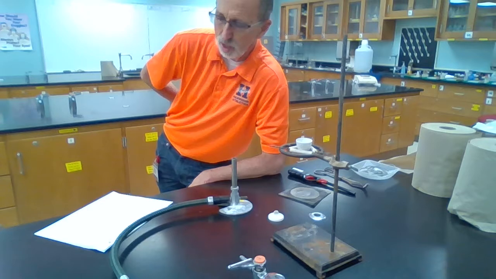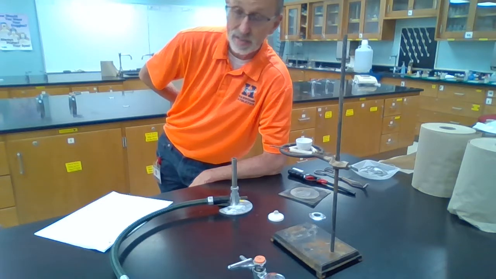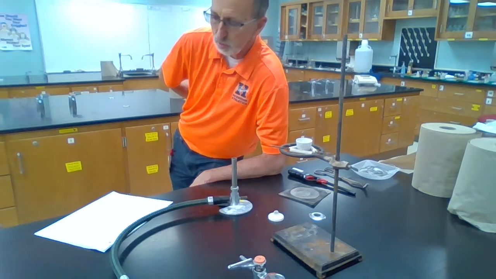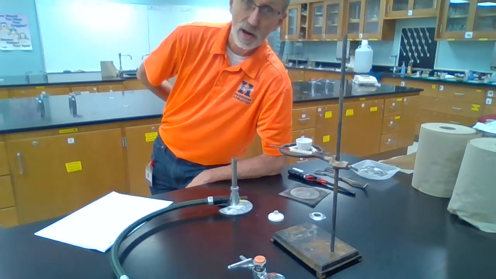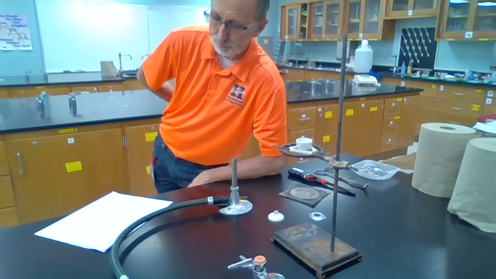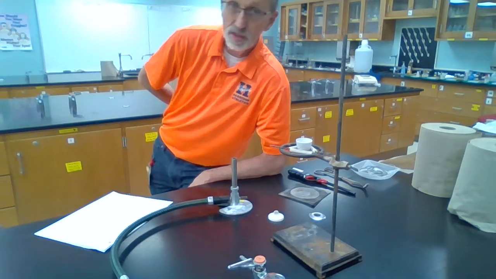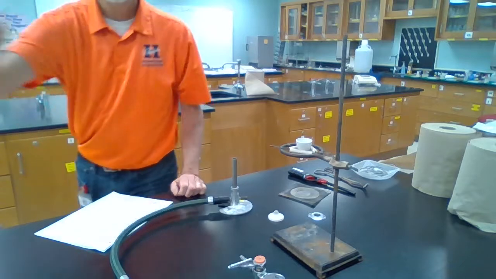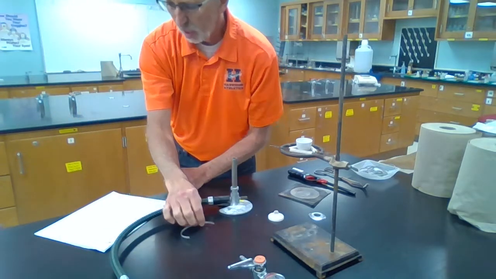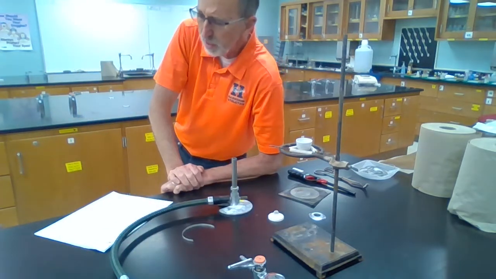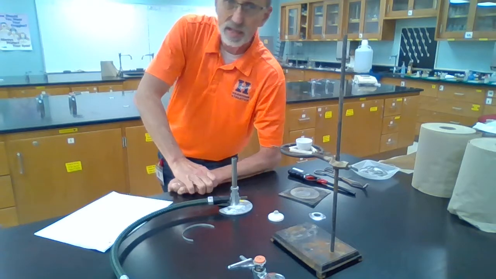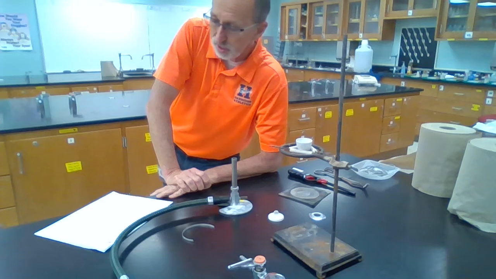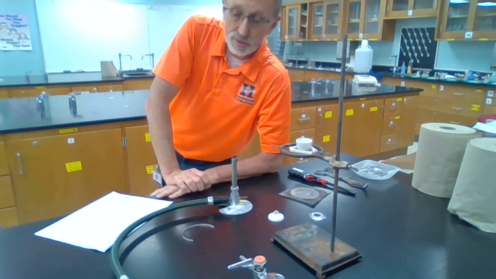So today's lab will also make use of the conservation of mass, which states that the total mass of the reactants and the total mass of the products must remain the same. So if we start with a given amount of magnesium, which I have a piece right here, and we then determine the mass of the magnesium oxide that's produced, then we can calculate by subtraction the amount of oxygen that was used from the air.